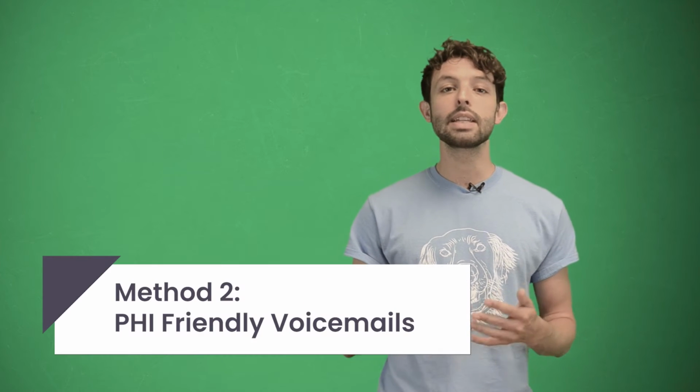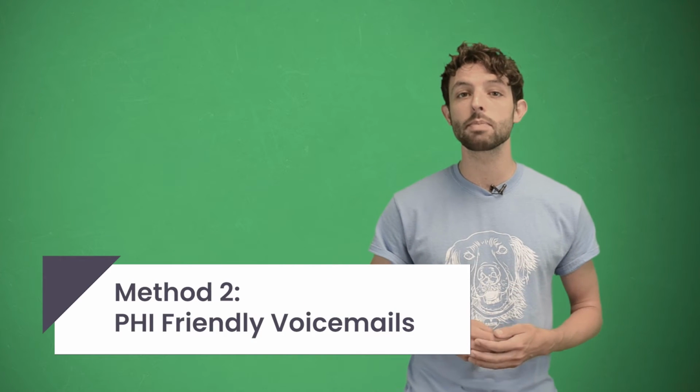Many practices need to leave a HIPAA-compliant voicemail on patients' phones. If the wrong person hears the voicemail, this could lead to a breach of confidentiality. Due to that risk, medical professionals usually keep their messages vague. Including as little identifying information as possible on a patient voicemail further decreases risks associated with patient confidentiality.